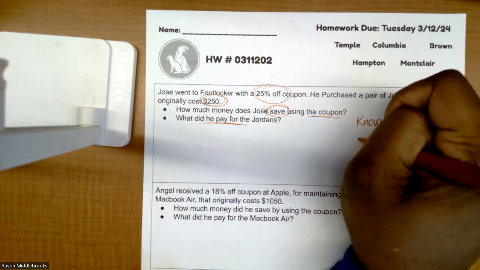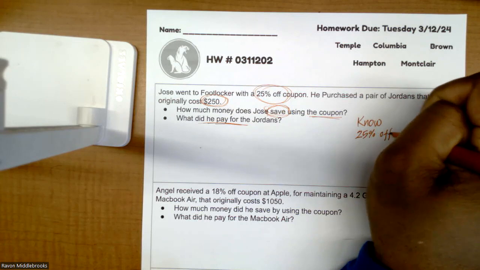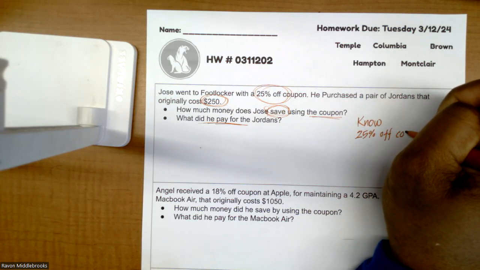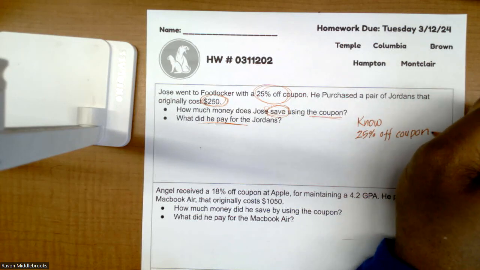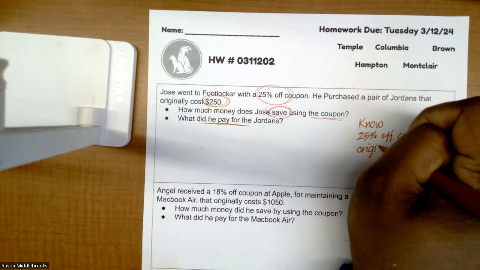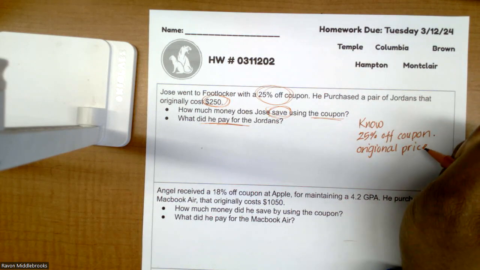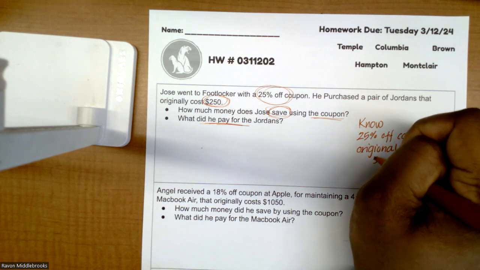We know he had a 25% off coupon. We know that the original price is $250.